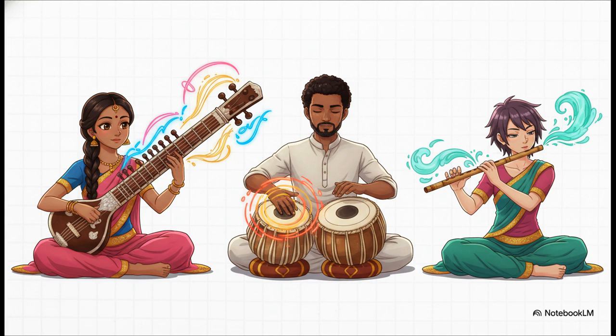Think about classical Indian musical instruments. They're basically masterclasses in physics. The sitar produces its distinct, sharp twang because you're vibrating plucked metal strings. The tabla, on the other hand, creates those deep, resonant beats through a stretched membrane that you strike with your hands. And then you have the bansuri, the Indian flute, which works by vibrating a column of air inside a hollow bamboo pipe. 3 completely different methods: strings, membranes, and air columns. But every single one of them relies on that exact same universal principle, vibration.